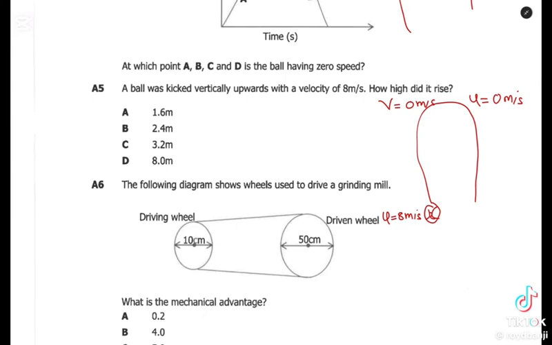So we are looking at gravity. Now, when you kick something upward, there's acceleration, and acceleration is negative this side. So for acceleration, we can pick 10 meters per second squared, but also you can use 9.8 meters per second squared. But one thing that you should know is that it is negative when going up, because you are going against gravity.